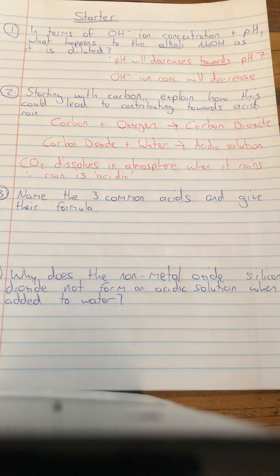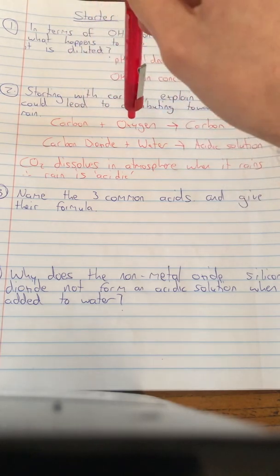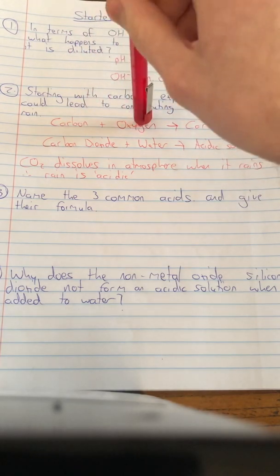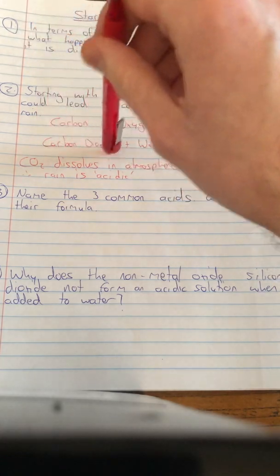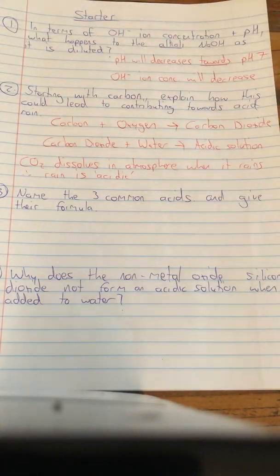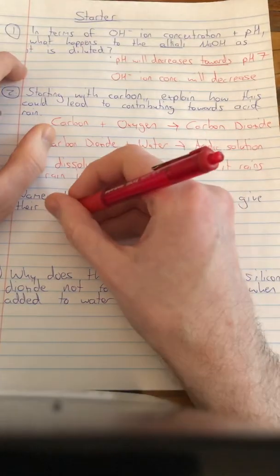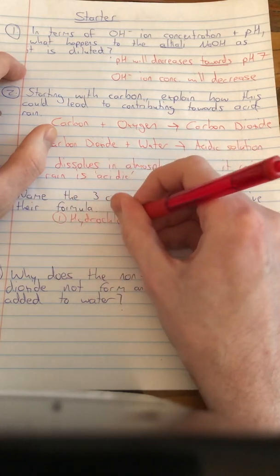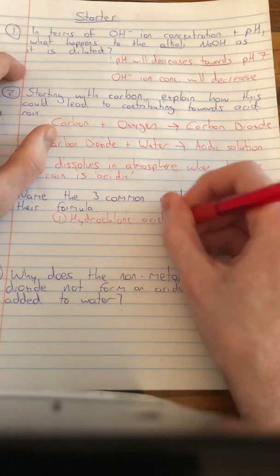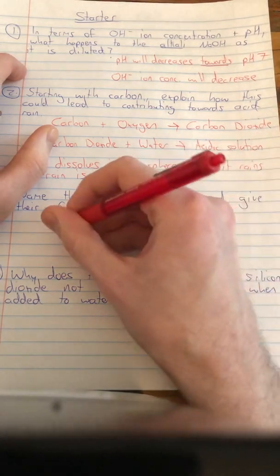Remember, any non-metal that we burn in oxygen gives us a non-metal oxide, and any non-metal oxide that dissolves in water will produce an acidic solution. Right, question 3, name the 3 common acids. The first one, probably the easiest, hydrochloric acid, and that's got the formula HCl.